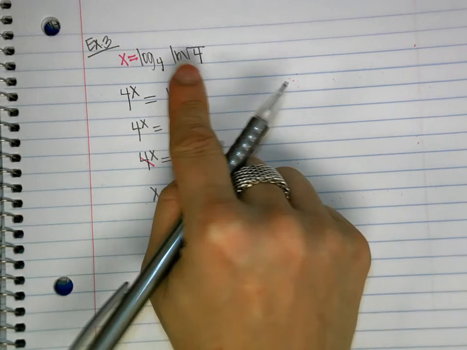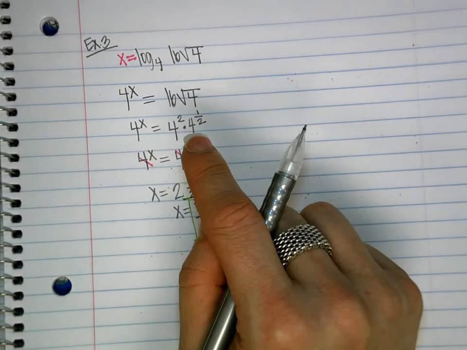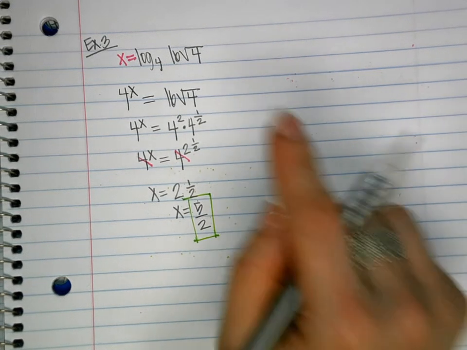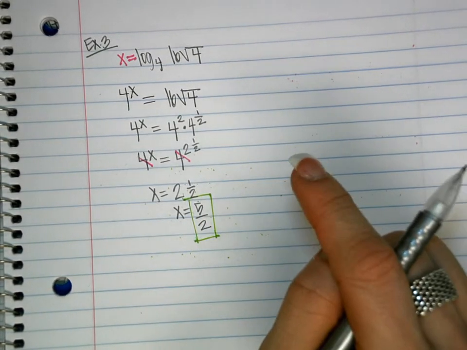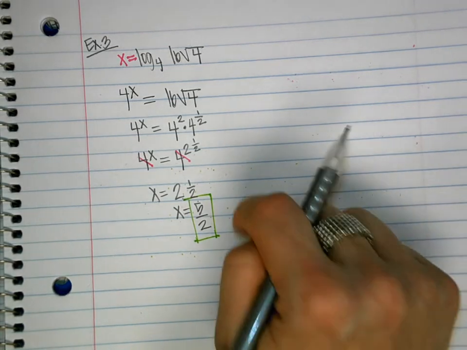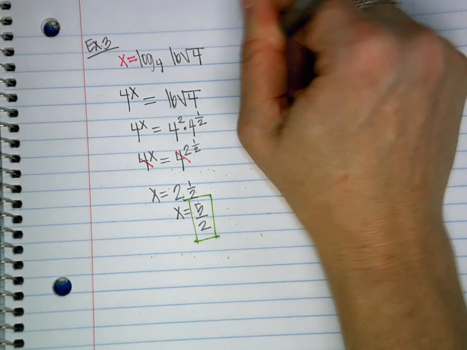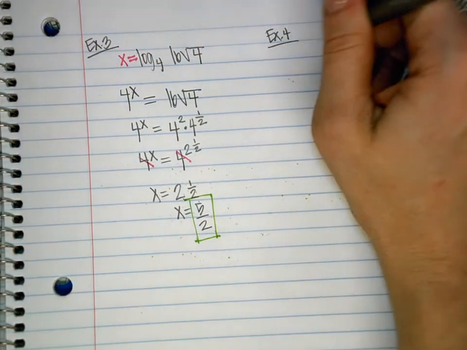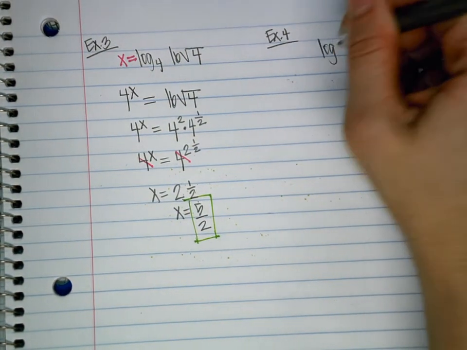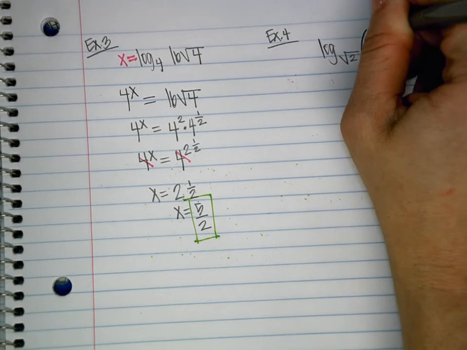Also, if you wanted to, technically you could drop these both to be base 2, but you do not have to. They both can be base 4. If you drop them to base 2, things would end up reducing at the end, and that would be fine. You'd still get the same answer. But you do not have to drop those to be the lowest base, just the one that's the lowest in common. Okay, let's try log base root 2 of 1 over 16.